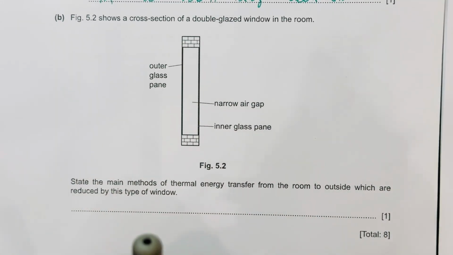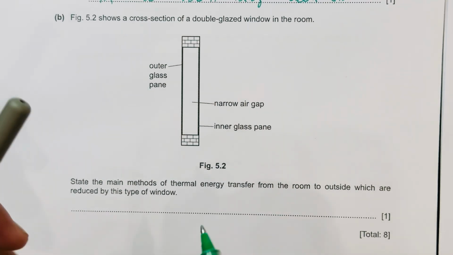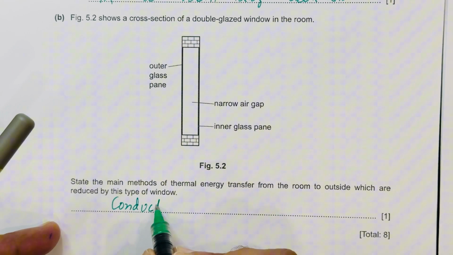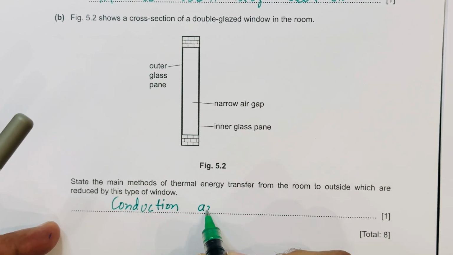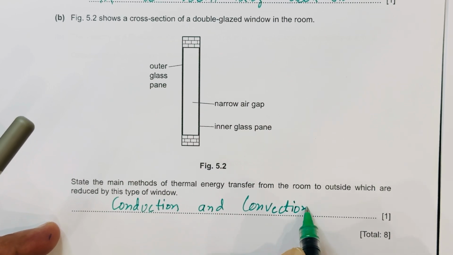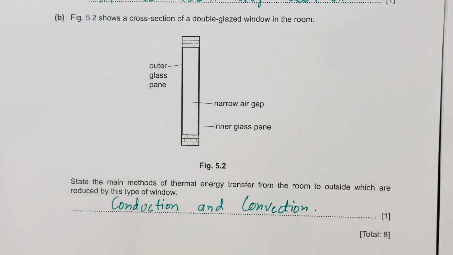Moving to its next part, Figure 5.2 shows a cross section of a double glazed window in the open: outer glass pane, narrow air gap, inner glass pane. State the methods of thermal energy transfer from the room to the outside which are reduced by this type of window. So it would be conduction and convection. We need to write both these methods even though it's a 1 mark question, because the answer key carries both these transfer methods.